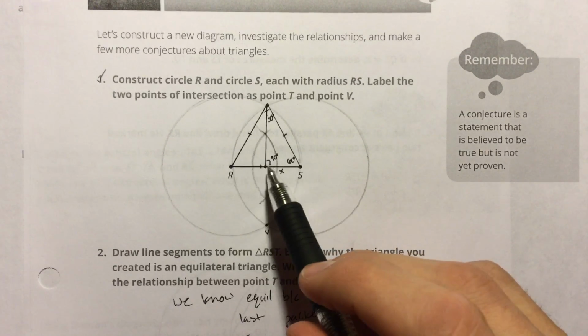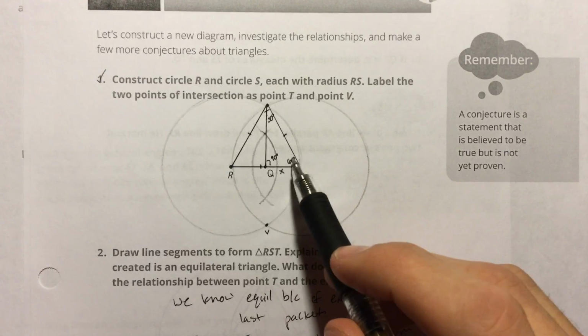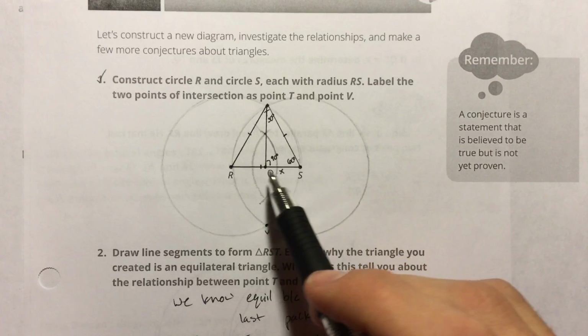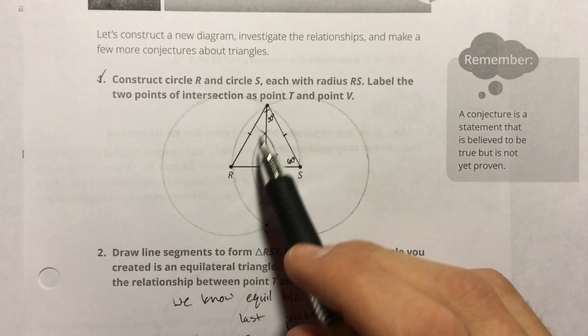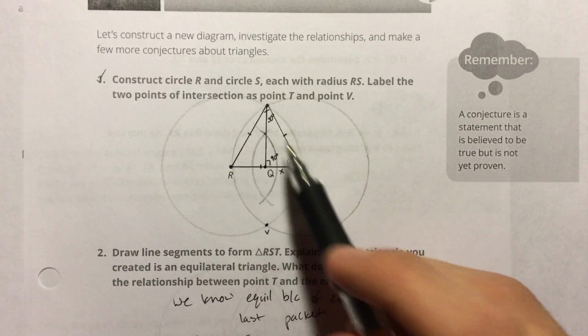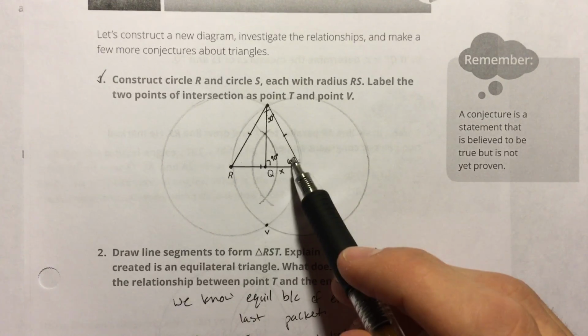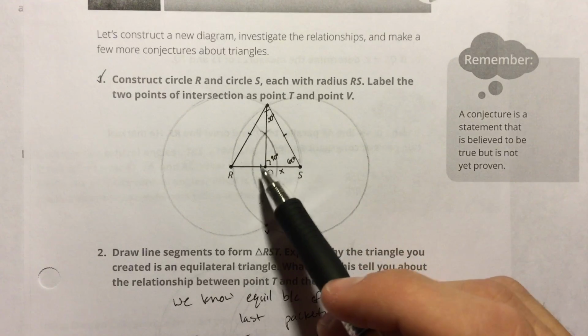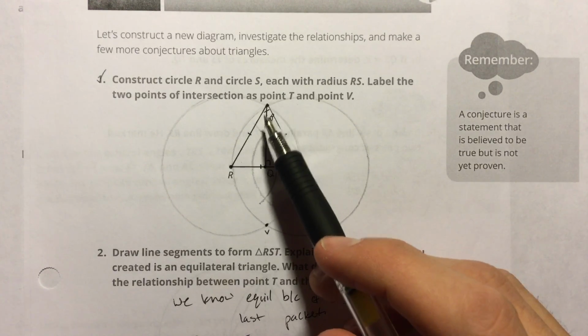We know that angle QST is going to be 60 degrees because that's part of our original equilateral triangle. Equilateral triangles have interior angles of all 60 degrees, right? This would be 60, this would be 60, and because this has been unchanged, it'll stay 60. And then up here, this perpendicular bisector happens to also be an angle bisector.